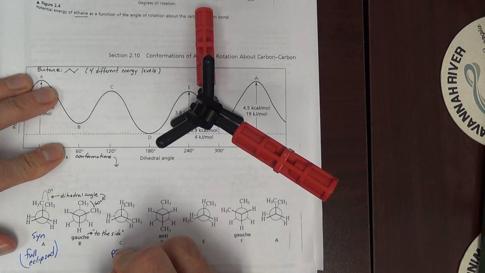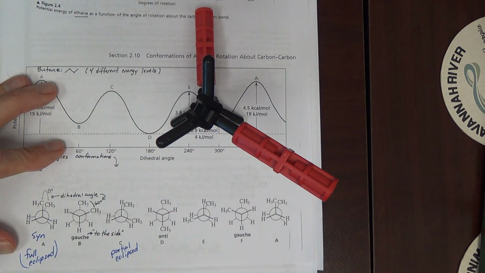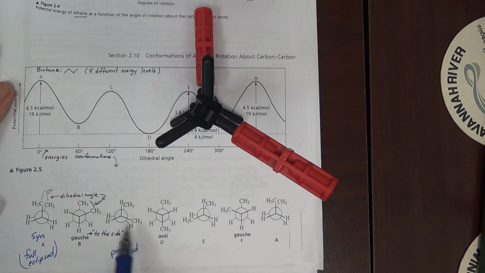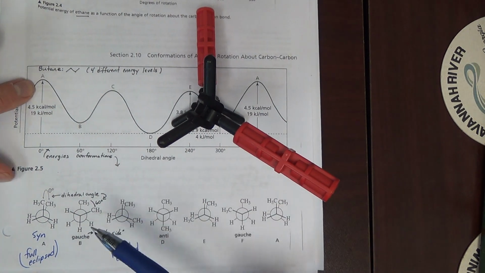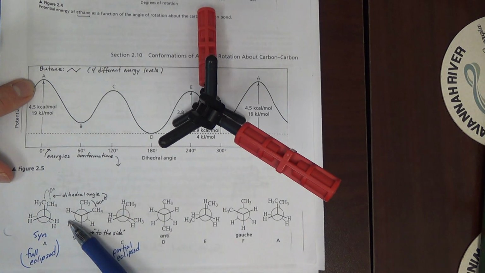I'm going to call this partial eclipsed because the groups that are eclipsing are not the two big groups. So this conformation is not as bad as the original, but it's worse than the gauche. Because keep in mind, eclipsed is always worse than staggered, and gauche is a type of staggered. Groups are not eclipsing, so they're called staggered.